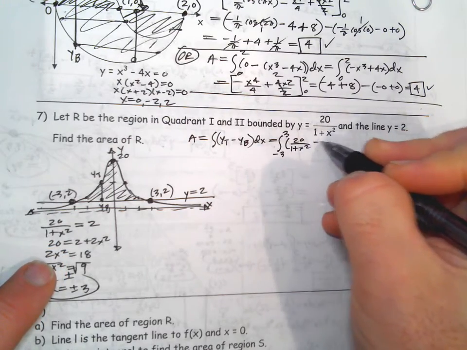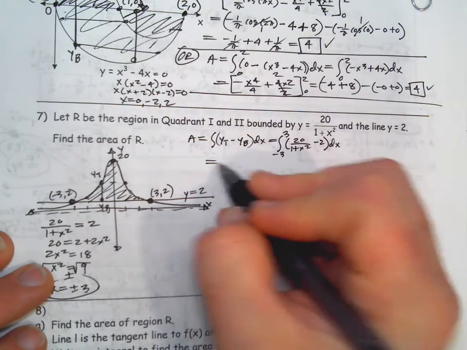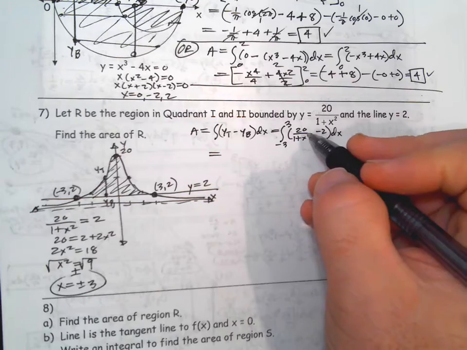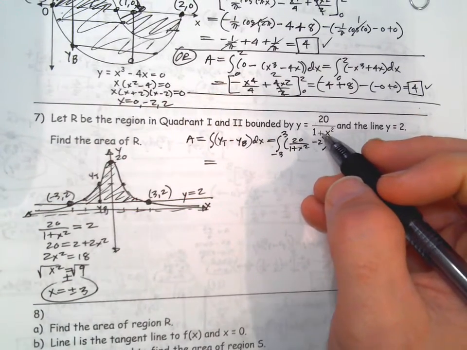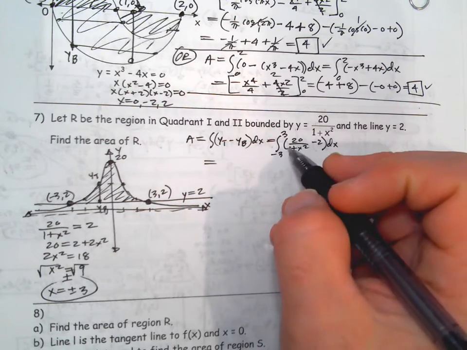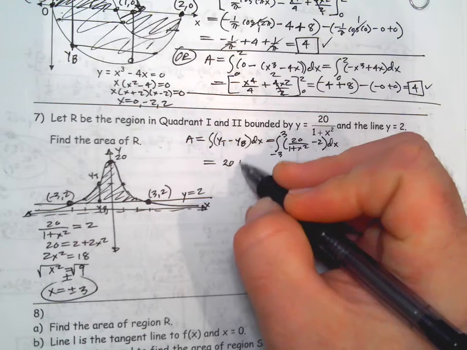Y bottom is 2, minus 2, dx. So then we would integrate this. Now, I know you can use a calculator, but I would challenge you to see if you can get away without a calculator, okay? The antiderivative of this, that's inverse tangent.